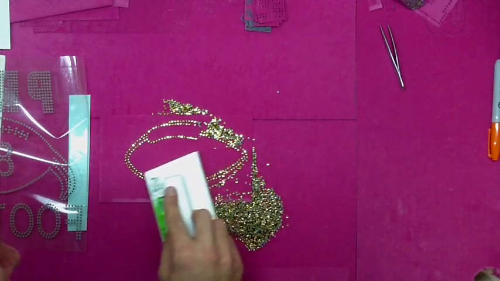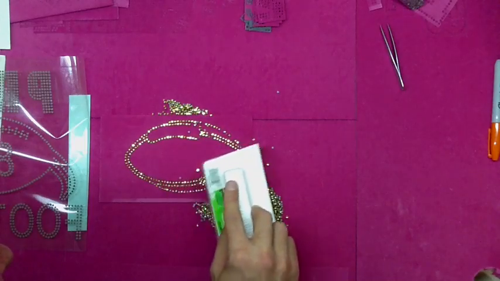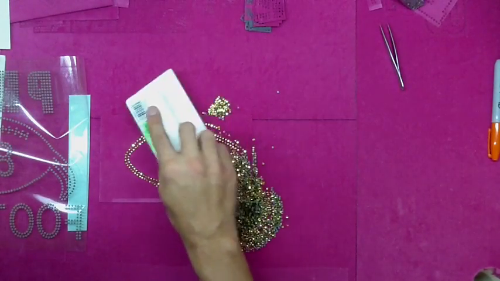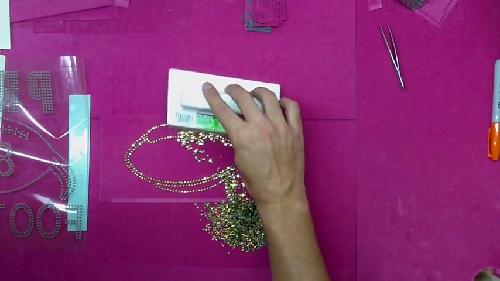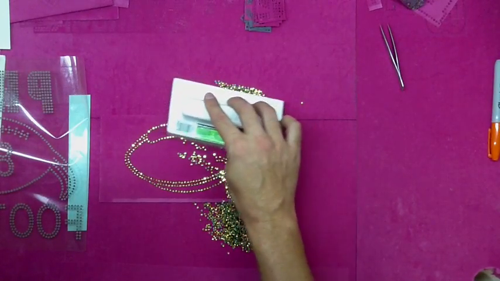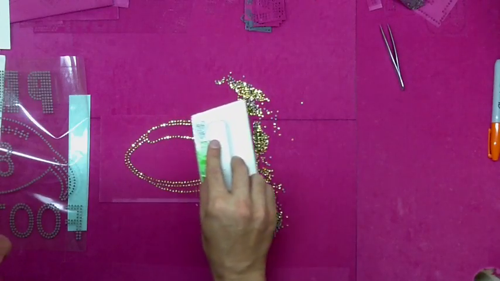SS10s are much easier to brush in than the SS6s. So anytime we have a chance to do a design in the SS10 or 3mm stones, we always prefer to, because it is much easier to brush them in, much quicker and easier to work with the little bit larger stones.